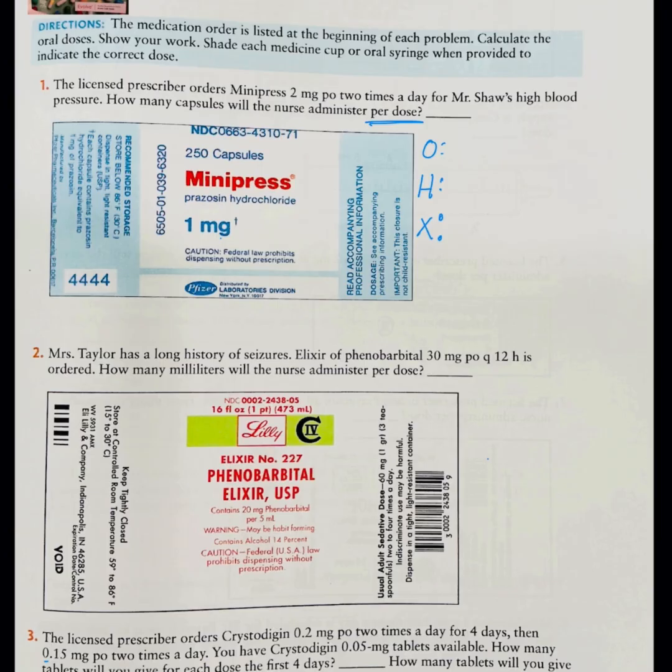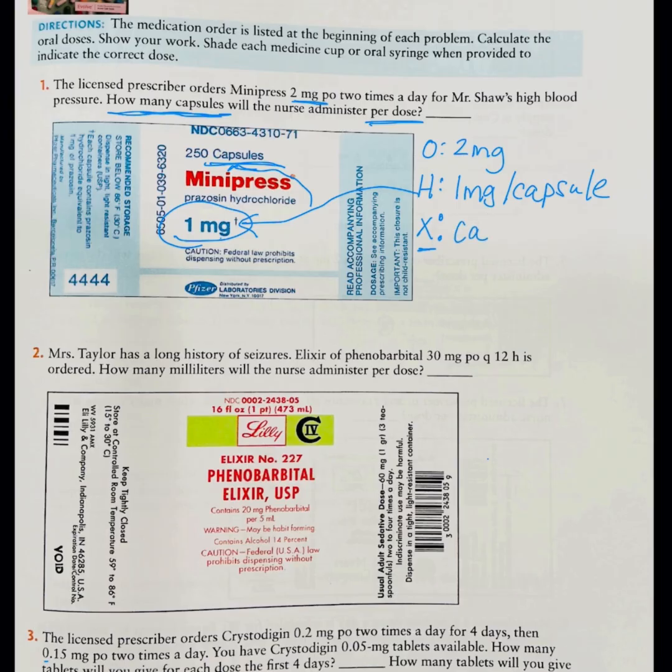Our order says 2 milligrams. So that's my order. What I have on hand is over here. I have 1 milligram capsules. So I have 1 milligram per capsule. And then what do I need to end up with? What's my unit of measure? How many capsules? So I need capsules. I like to set my question up with my unit of measure. So I need X capsules.